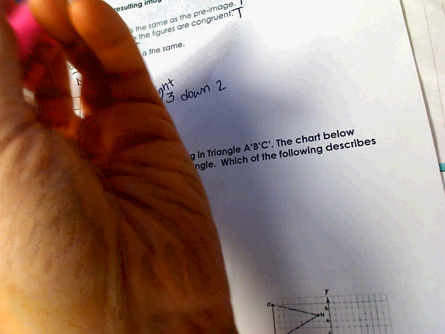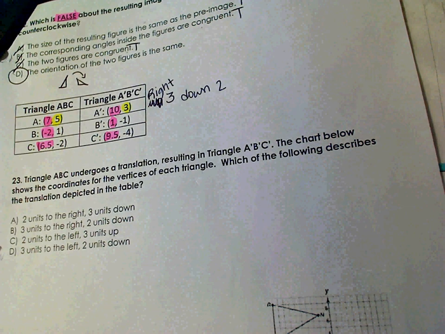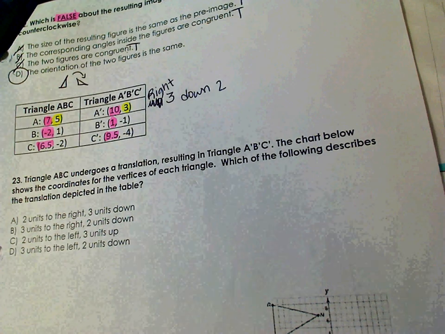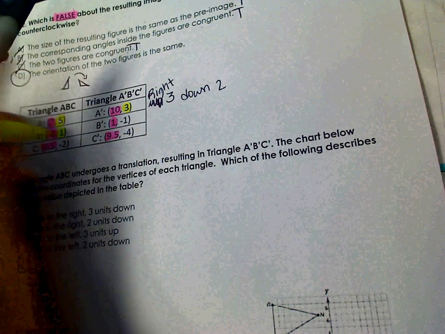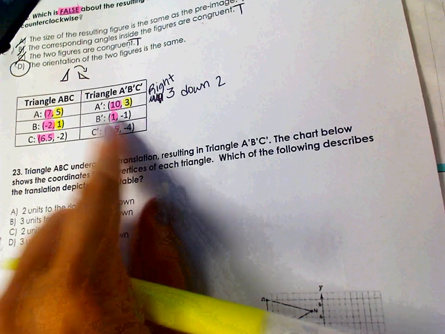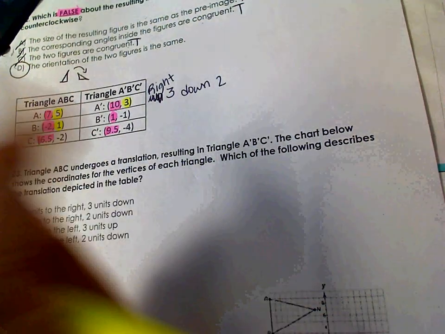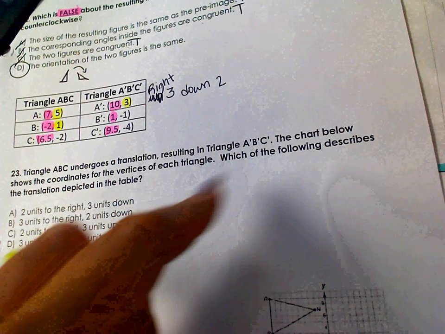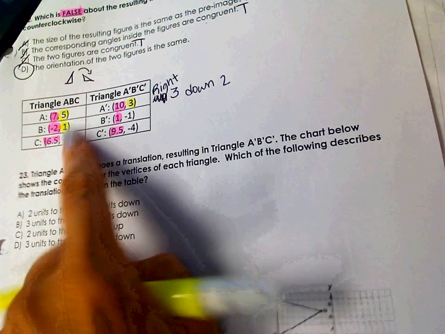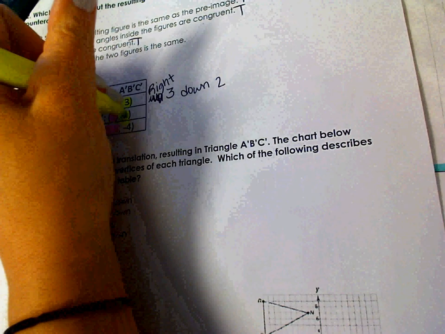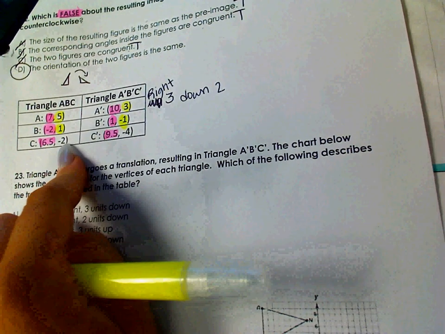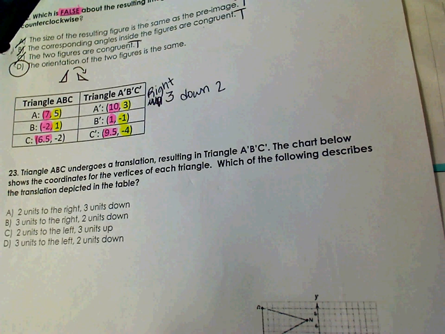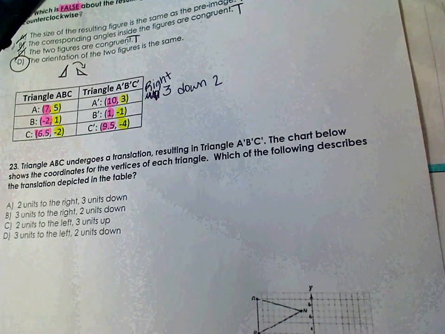And for the y's, it went from 1 to -1, and we know that if you're at 1 and you go down 2, then you're at -1, because 1 minus 2 is -1. Same with -2. -2 minus 2 is -4. So it works for all of them. You only have to do it with one though. Okay? And that is B.